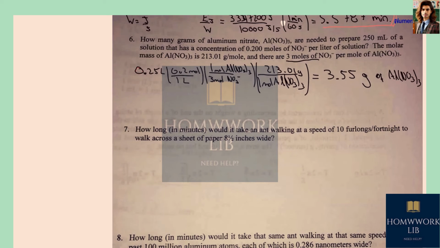Now for the next one, we have some unconventional units over here. We know that the speed of the ant is equal to 10 furlongs per fortnight. So, first of all, what is a furlong?